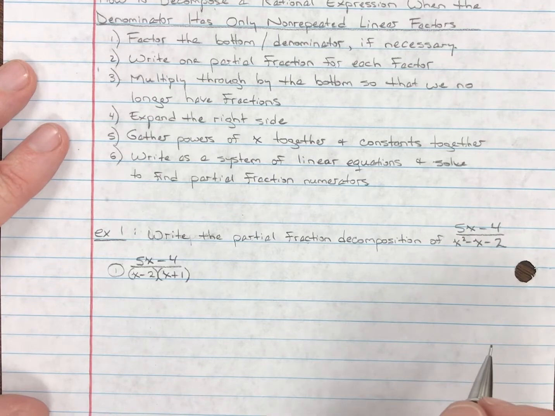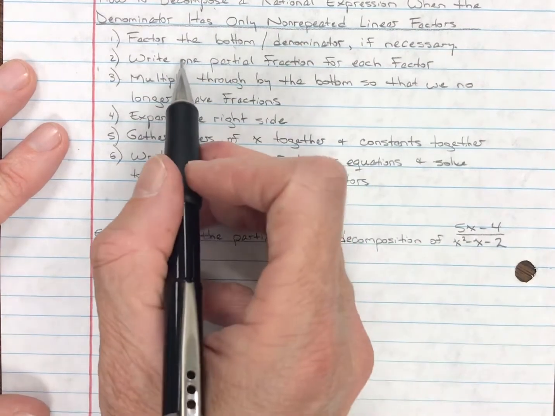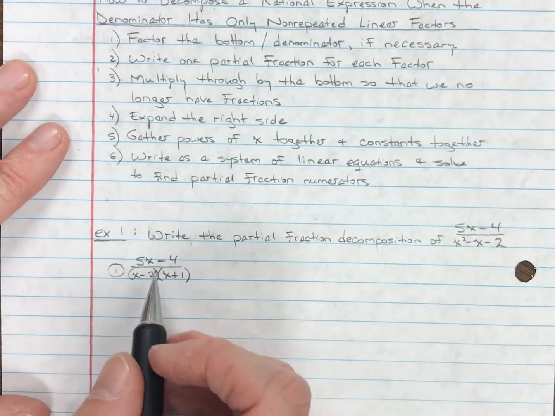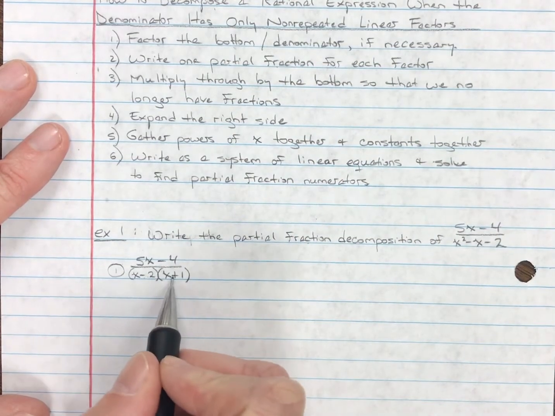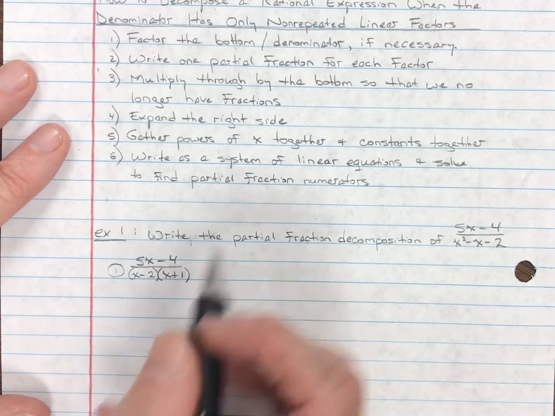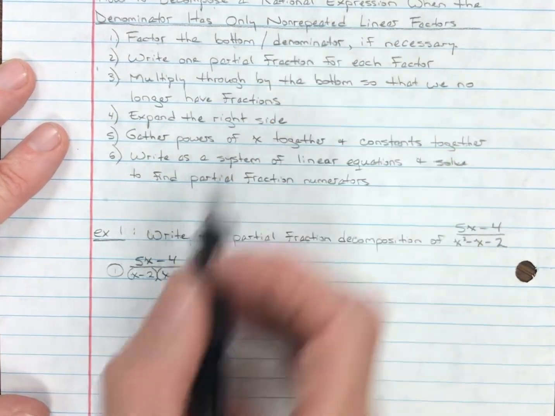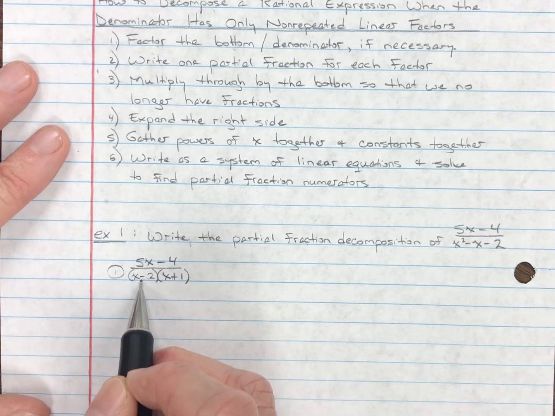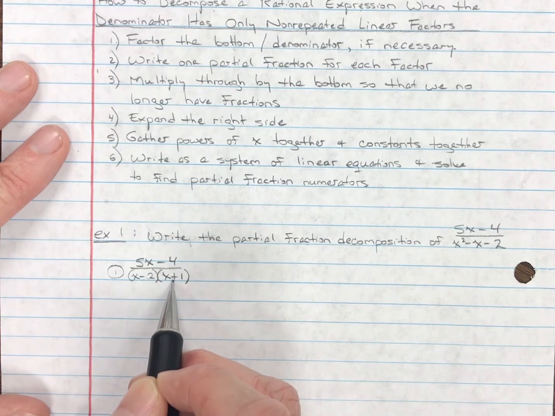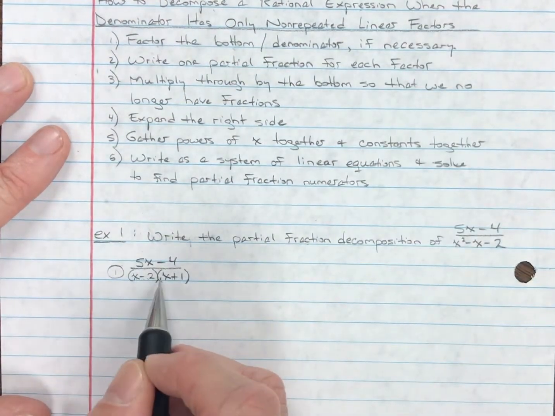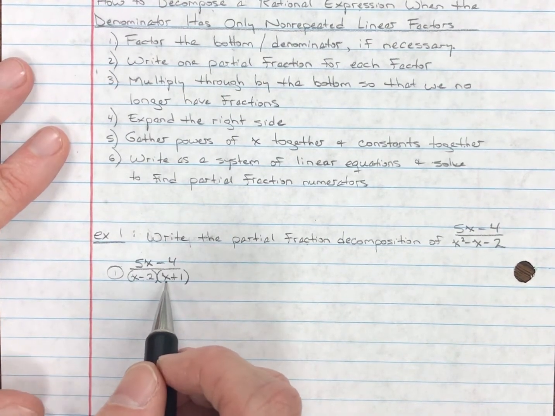Okay. Step 2 says, write one partial fraction for each factor. Now I want you to notice something here. I have 2 factors, and there's no repetition. So that's the non-repeated part right here. Nothing's repeated. There's one factor of x minus 2 and one factor of x plus 1. And they're both linear. There's no x squared or x cubed down in the denominator. These are both linear factors.